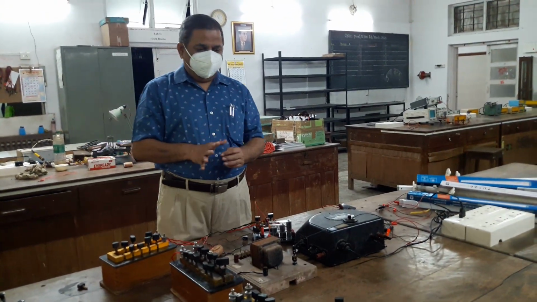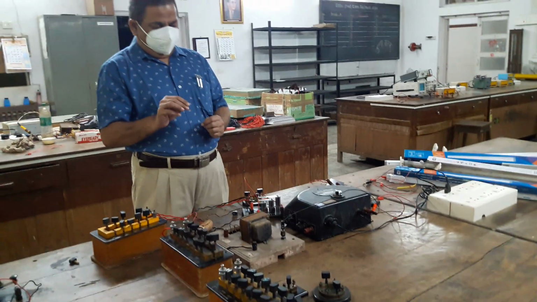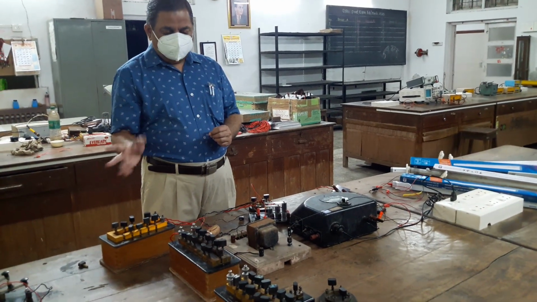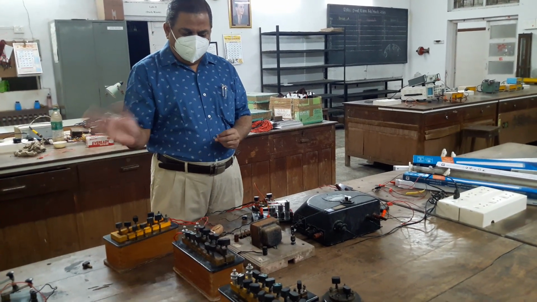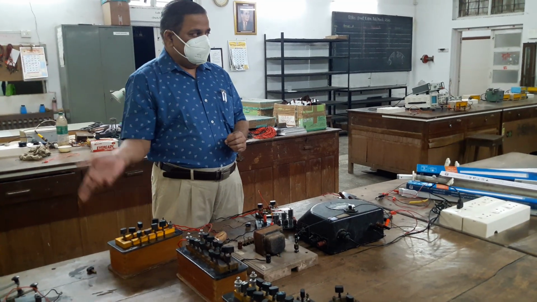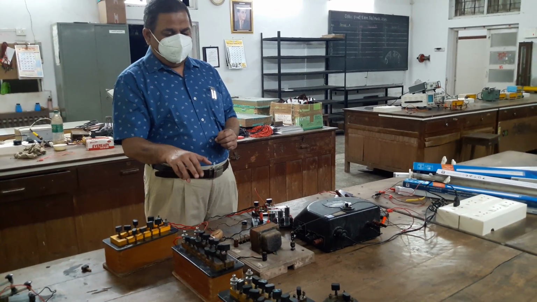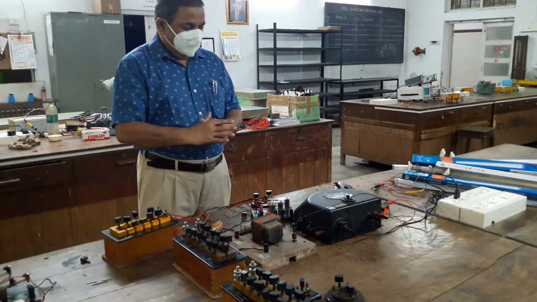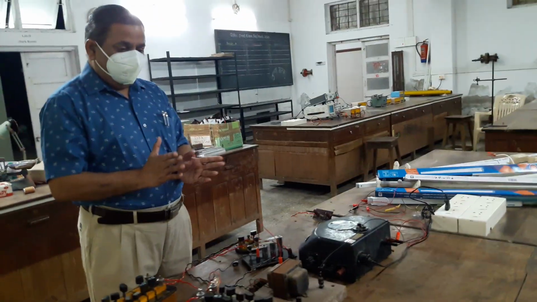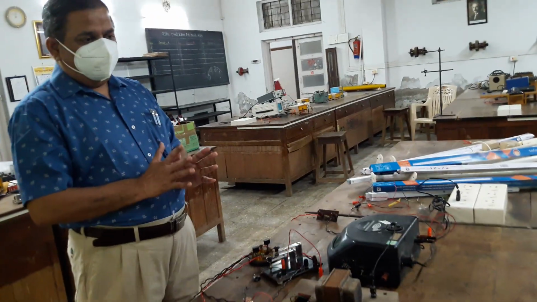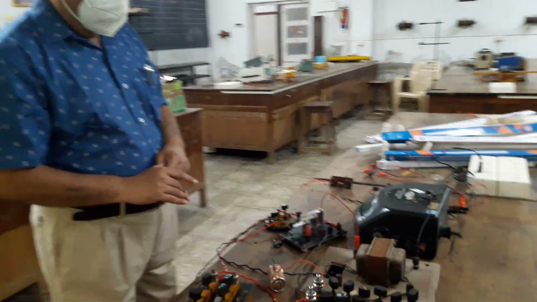So this is the experiment on mutual inductance: when current flows through the primary coil, how much is the mutual inductance between these two coils, that we are determining experimentally. This is the experiment of group 2 USPSP 06.